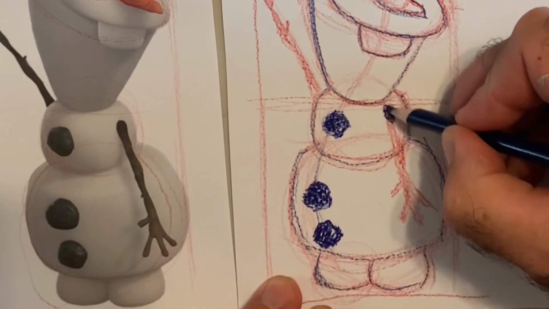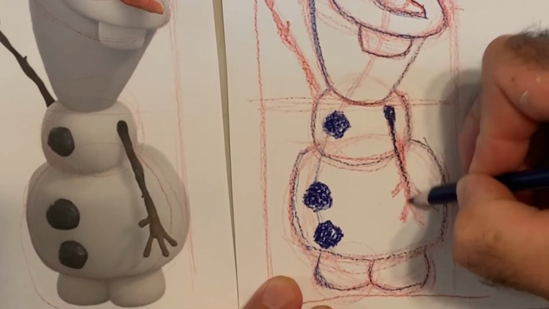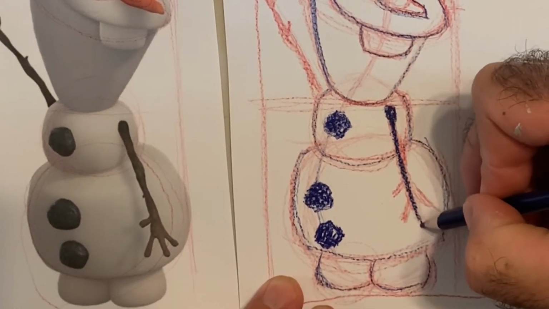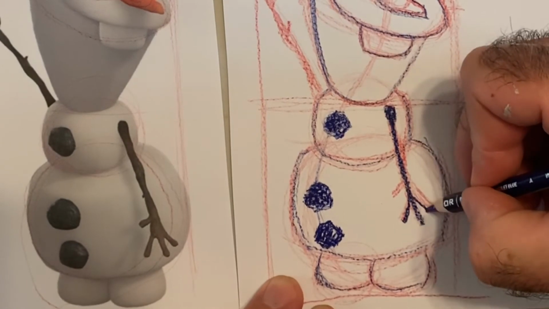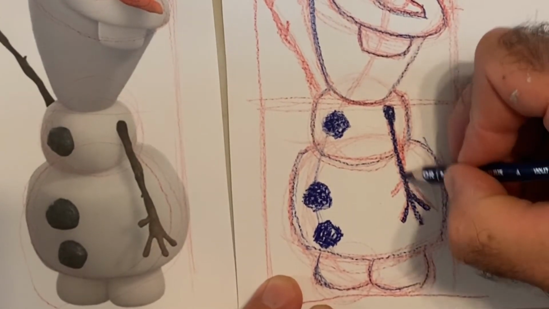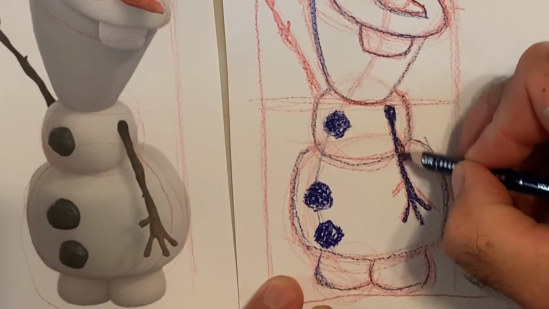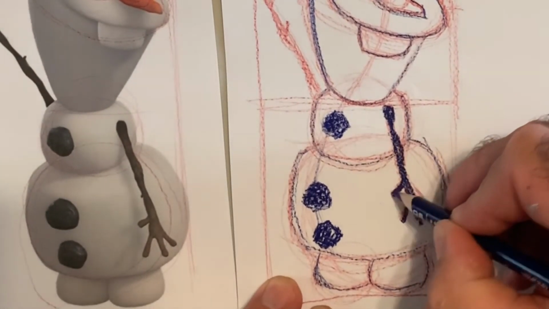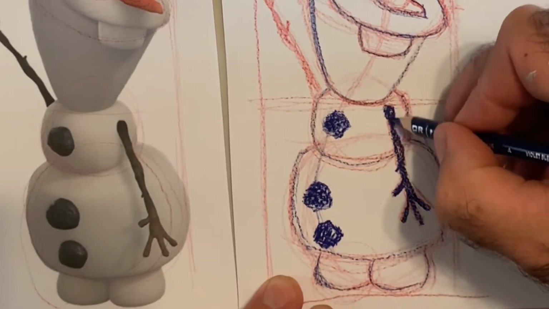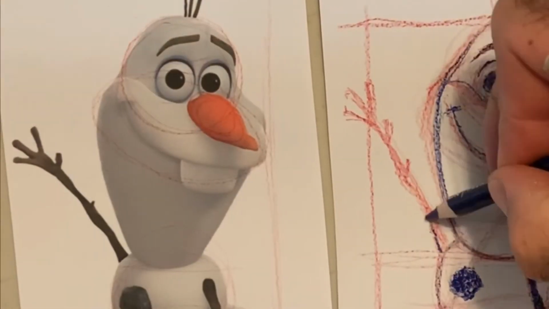And his arms, remember what I told you. His elbow and his little thumb, just twig arms. It's so simple, it's brilliant. Snowman.